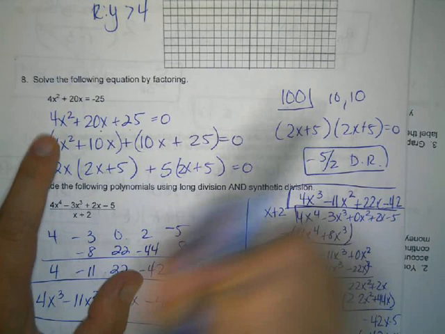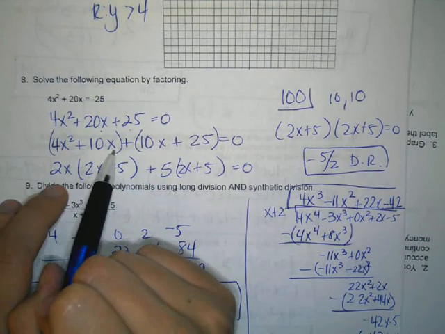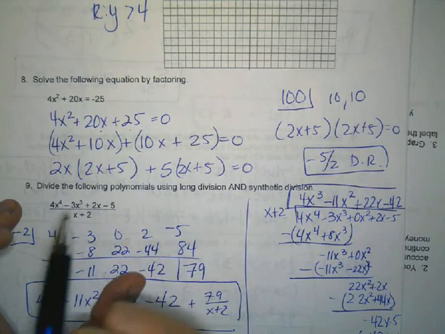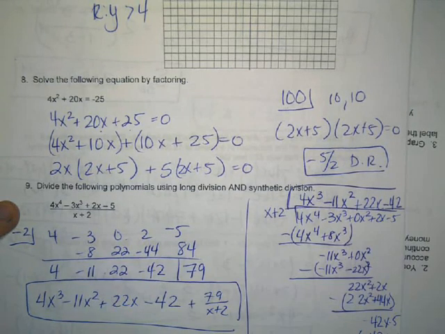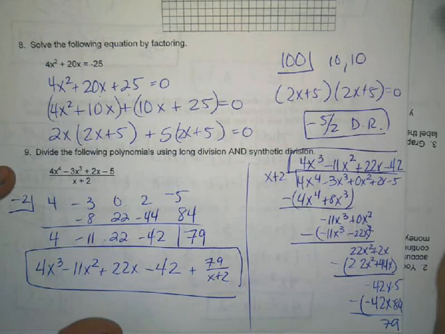Those 2 numbers replace the middle term. Then I factor by grouping, much like we did before, and you should get -5/2 as an answer twice. So that's what the dr means, is double root.